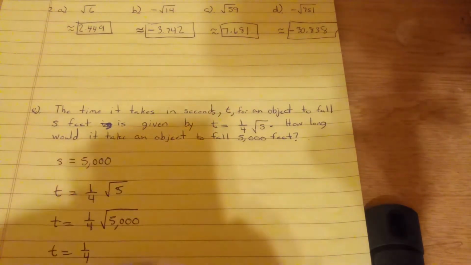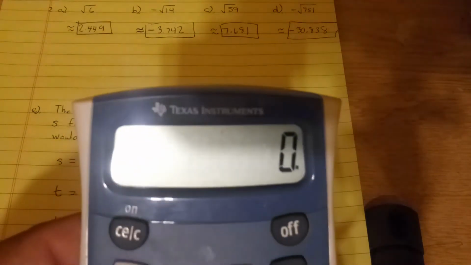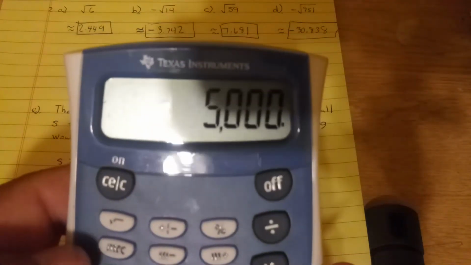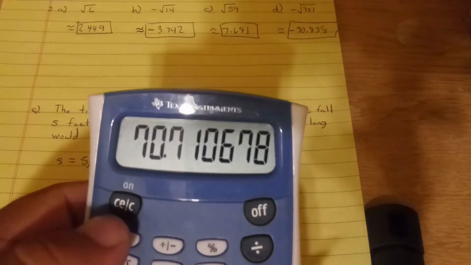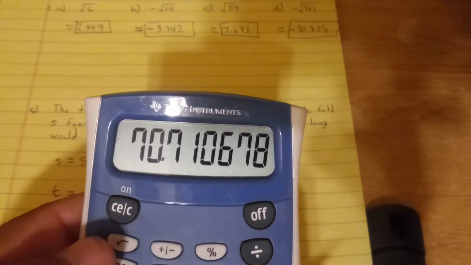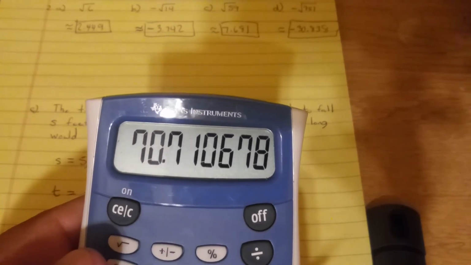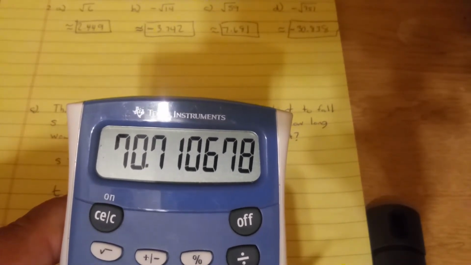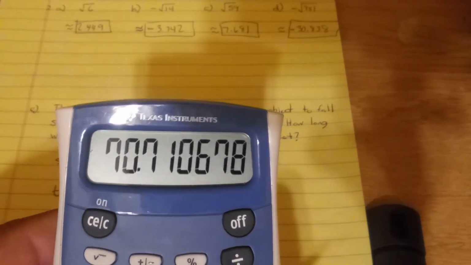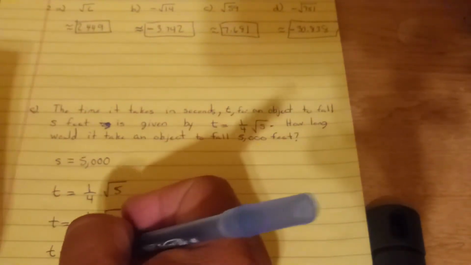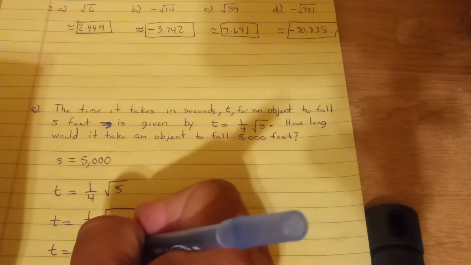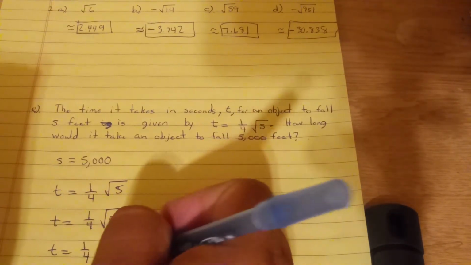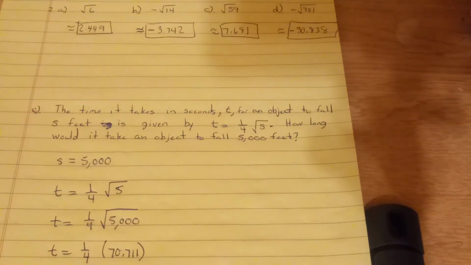So in our calculator right here, we're going to go ahead and put 5,000 and then take the square root of it, which gives us 70.7106. Once again, you're probably going to have to round this off to the third decimal place. So let's go ahead and round this off to 70.711. Again, it's not going to be perfect. It's going to be off.